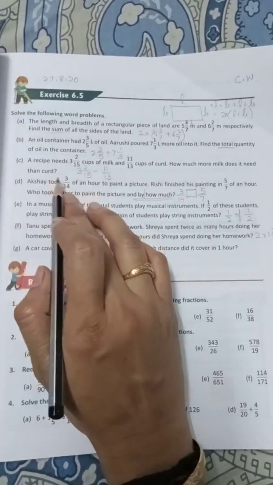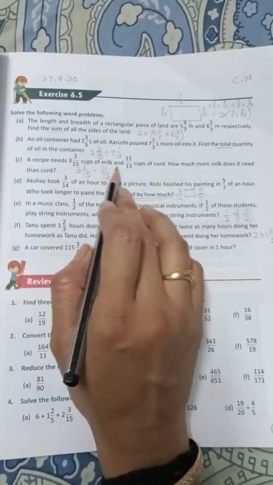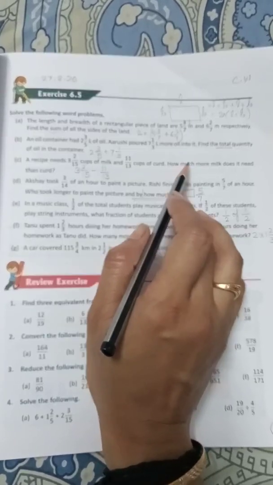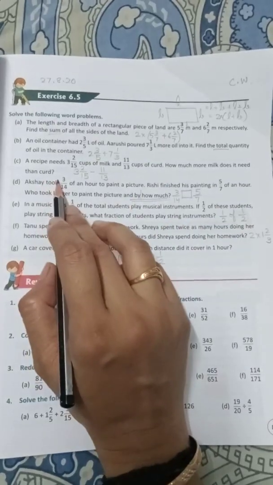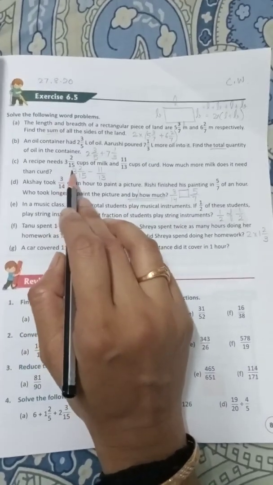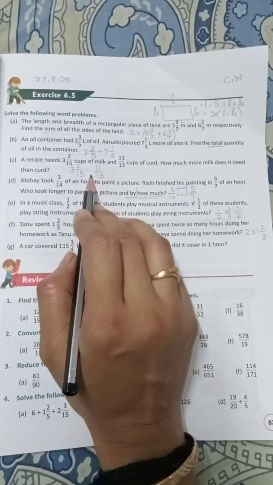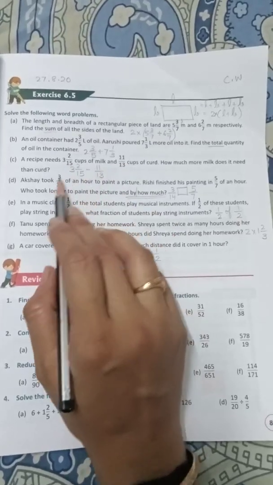C part. A recipe needs 3 2/15 cups of milk and 11/13 cups of curd. How much more milk does it need than curd? So there is a difference between milk and curd. Difference means subtraction. So these two fractions will be subtracted.